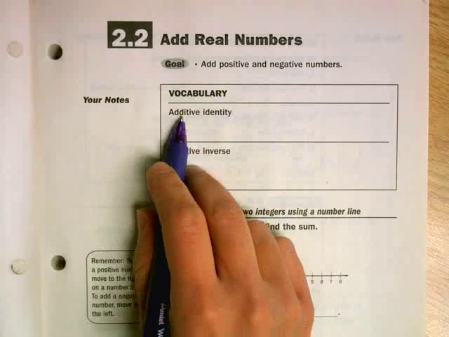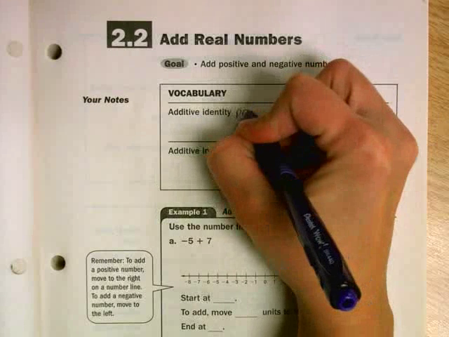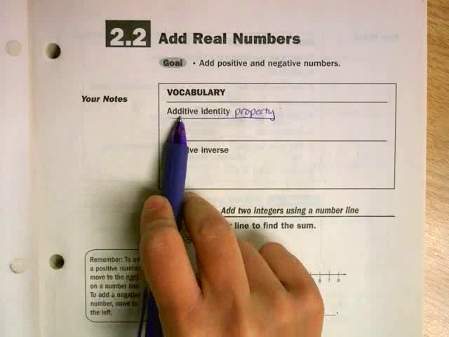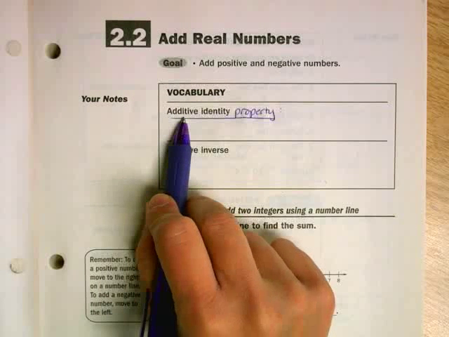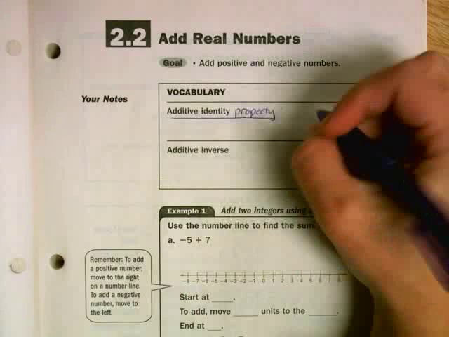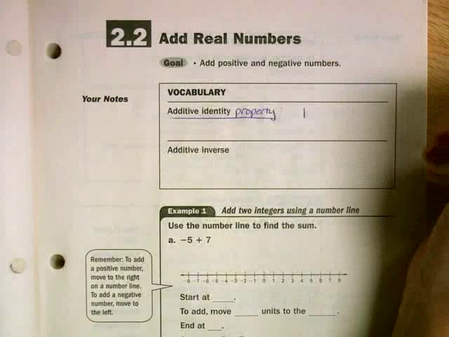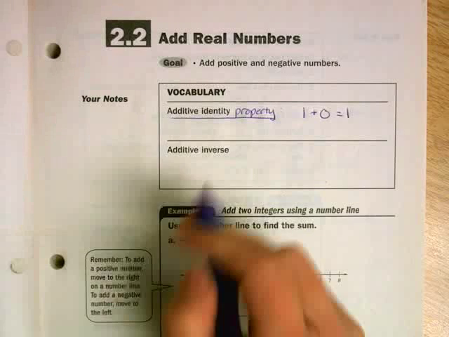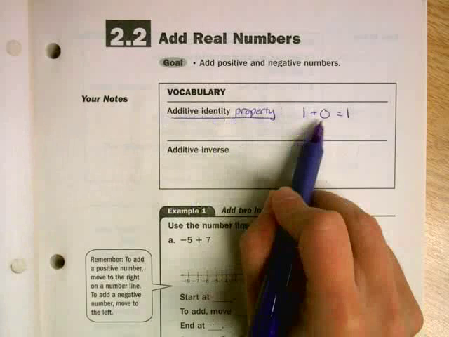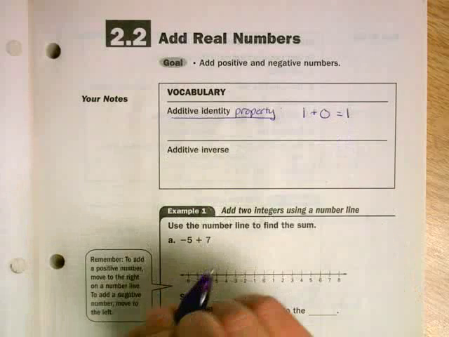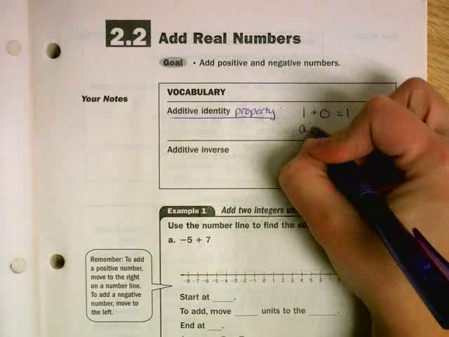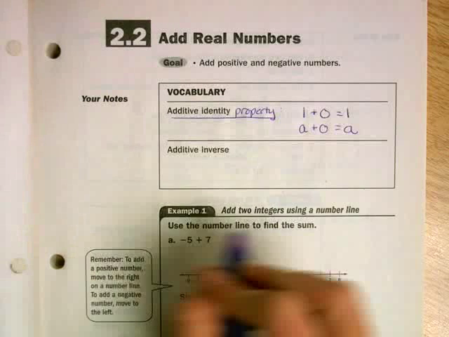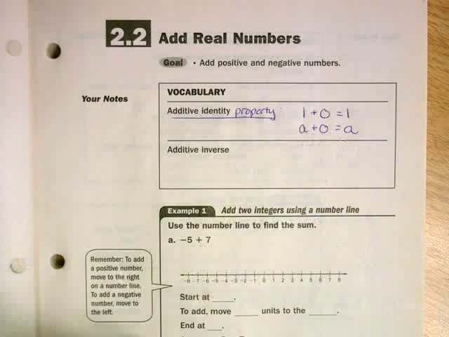The first one is this additive identity. I'm going to add the word property. The additive identity property in math basically says, what can you add to a number so it keeps its identity? If you've got 1, what do you add to it to keep it 1? 1 plus 0 equals 1. You guys agree? That's all the additive identity property says, that you can add 0 and the number keeps its identity. And with variables in algebraic terms, any number a plus 0 equals a. So we're going to refer to that where adding 0 to something doesn't change its identity.